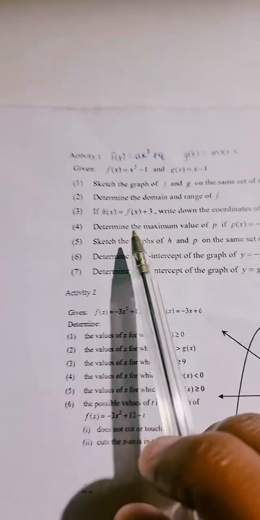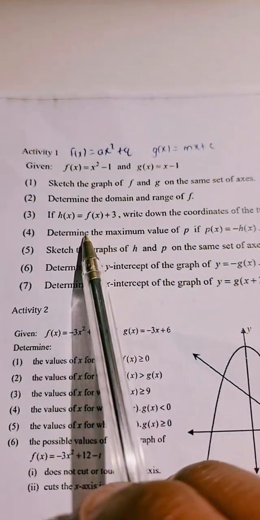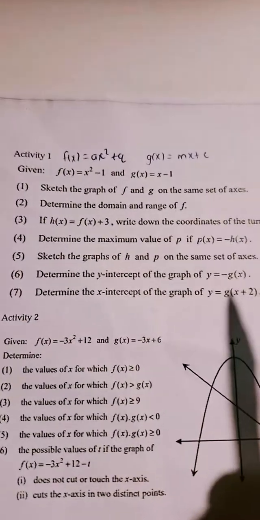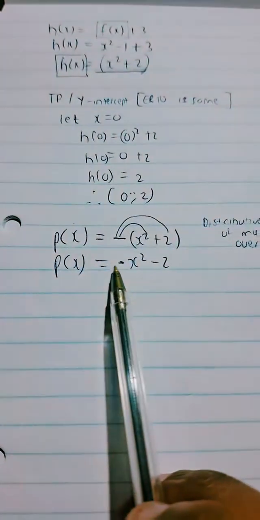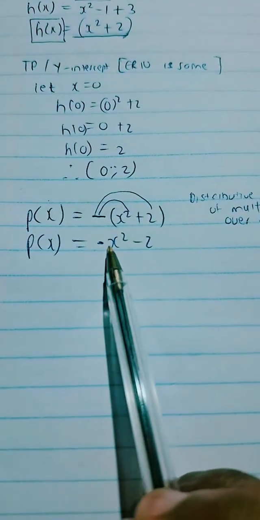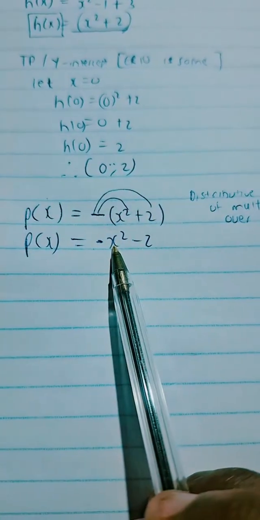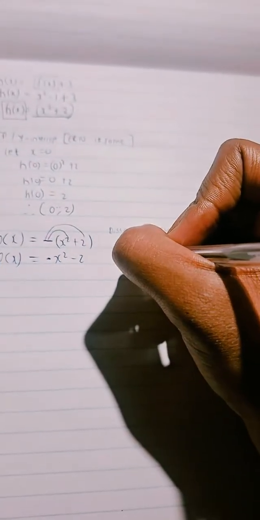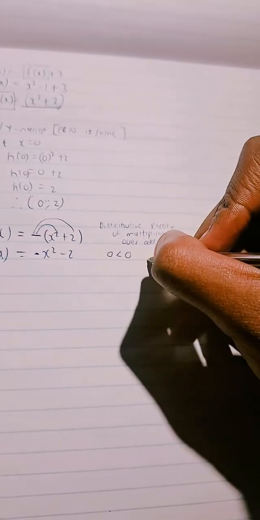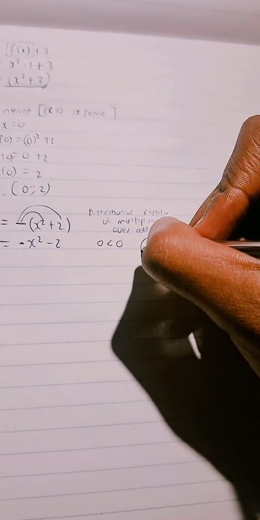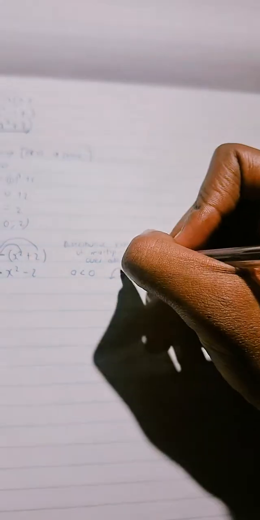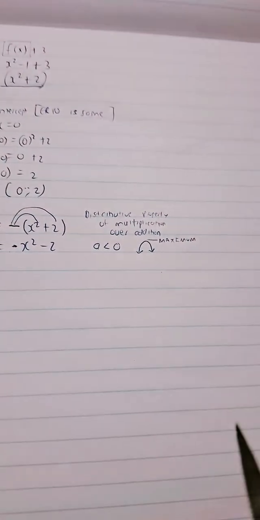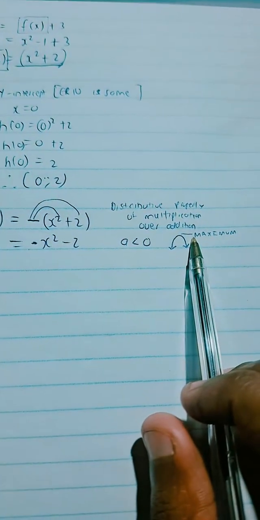Now, it's like they already told us to determine the maximum. Why would they think it's the maximum? Why wouldn't they say maybe the minimum? It is because, guys, what do we see here as the coefficient of the x squared term for p of x? A is less than 0, which means if we were sketching the function, we would have a concave down. A concave down function has a maximum. That's why.